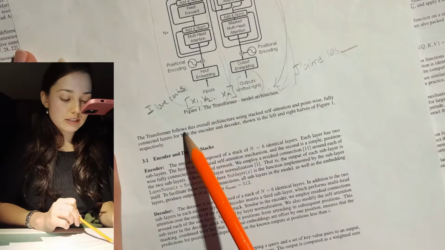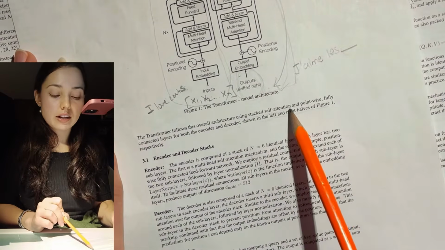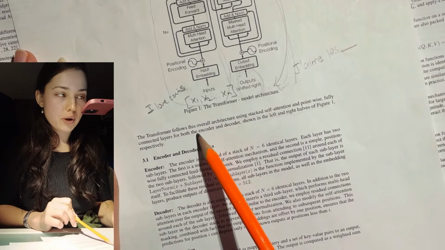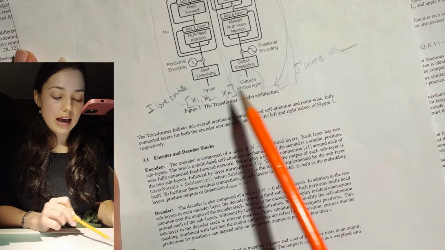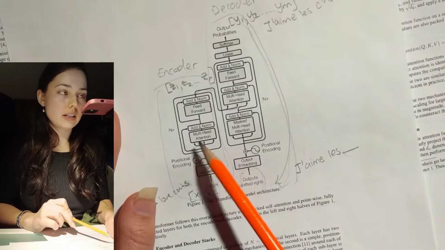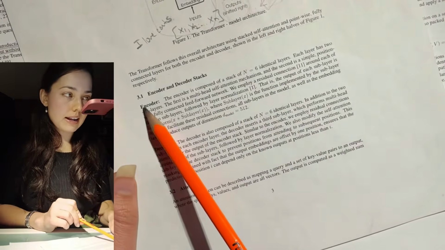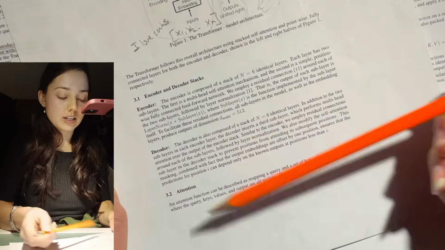Okay, then it says, the transformer follows this overall architecture using stacked self-attention and pointwise fully connected layers for both the encoder and decoder, shown in the left and right halves of figure 1 respectively. So encoder, decoder. And now we're going to talk more about the encoder and decoder.